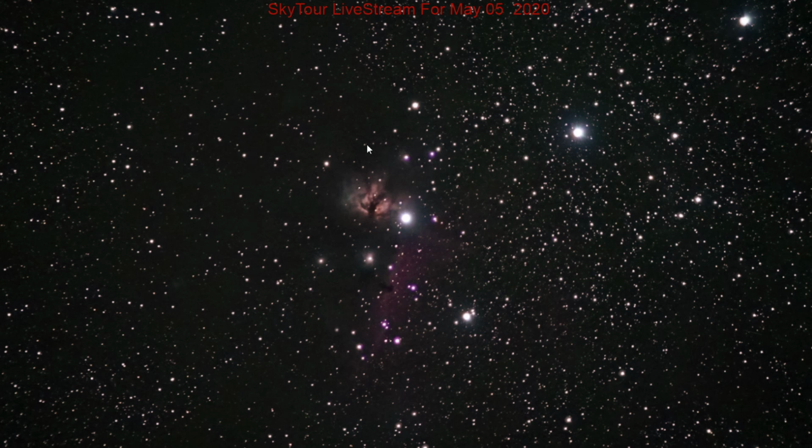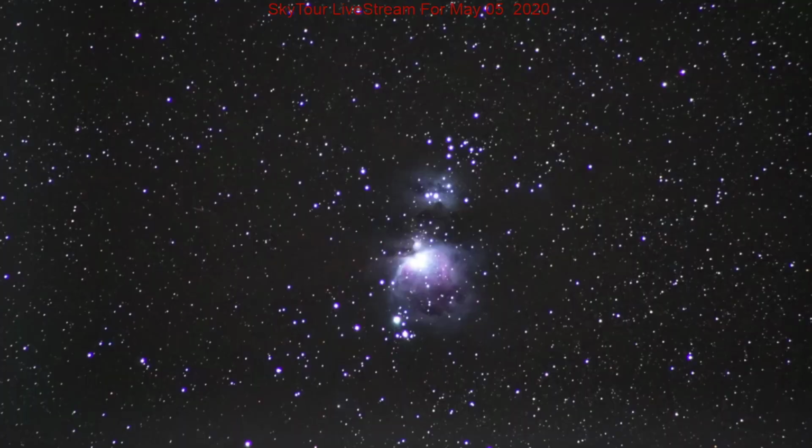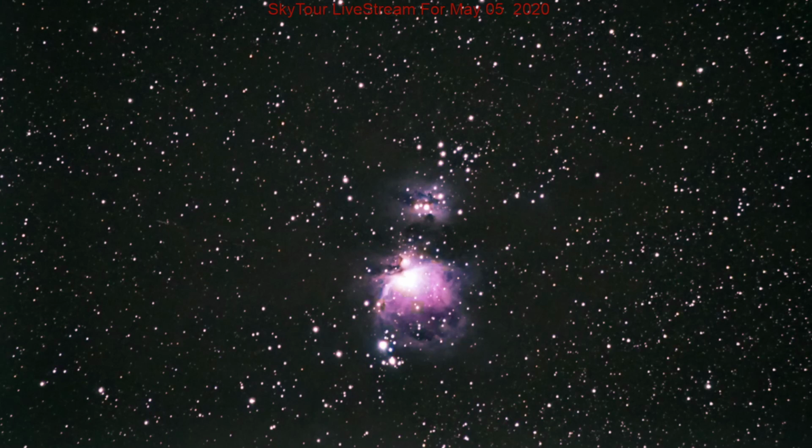I mean, this Orion is filled with so many things, so many amazing sights. Okay, really is. Okay, here's the Orion Nebula. This is the straight one out of the camera, and this is the processed one. Oh my. This is the Running Man Nebula, which is above the Orion Nebula.